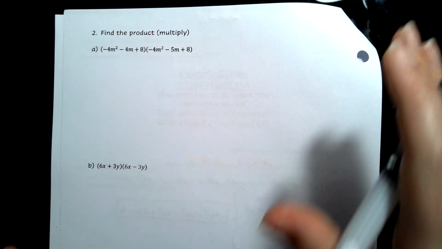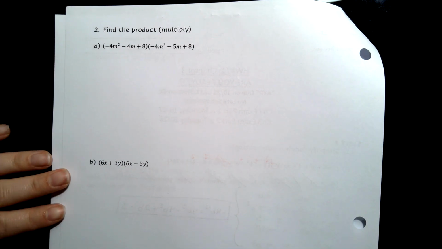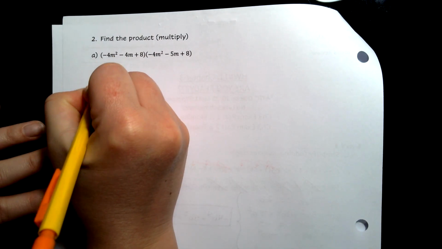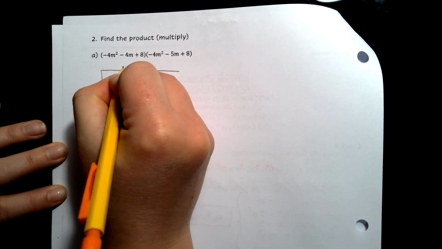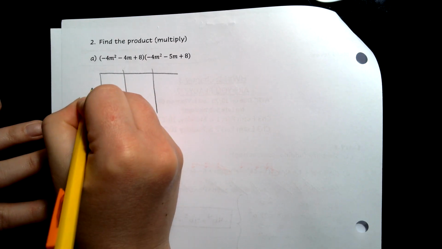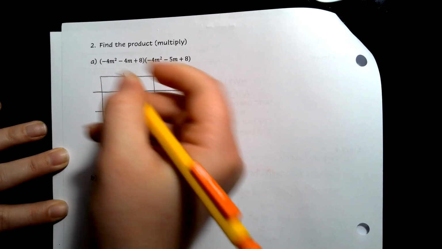Here it is asking us to multiply, find the product. Now you have a choice here. You can use the distributive property and distribute everything. Sometimes that's called FOIL. I would prefer you not do that. If it's more than a binomial times a binomial, go ahead and use a box method to organize your thoughts. Anything greater than 2 things in a parentheses, then I encourage you to use the box method.